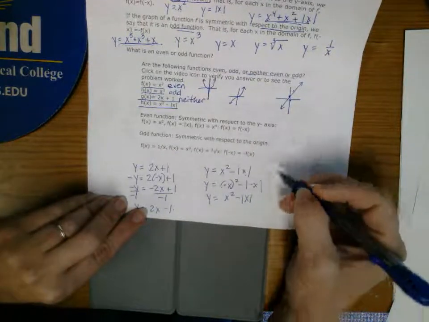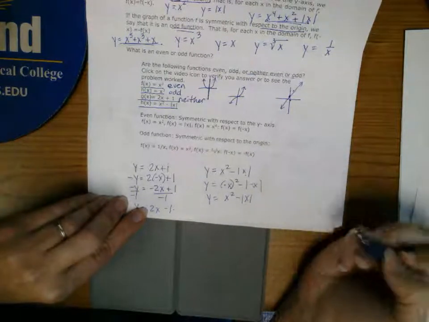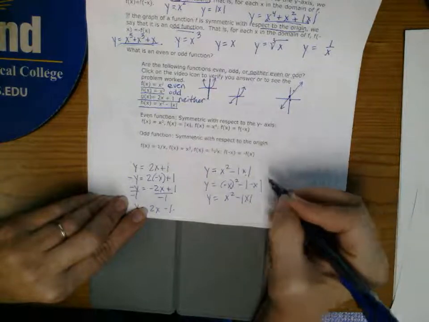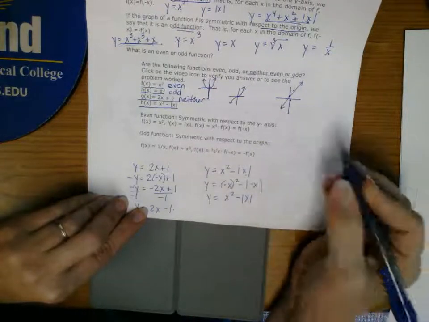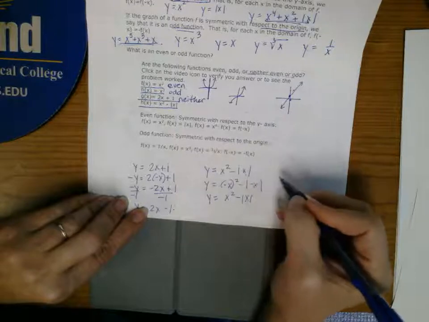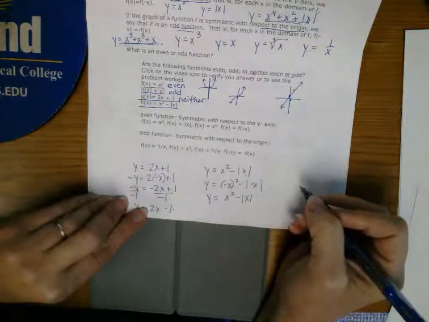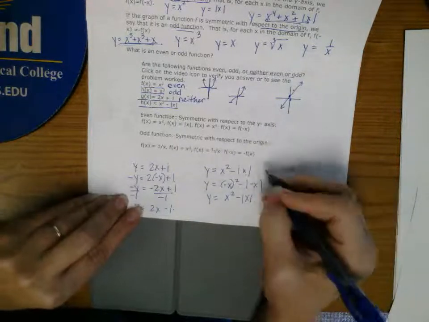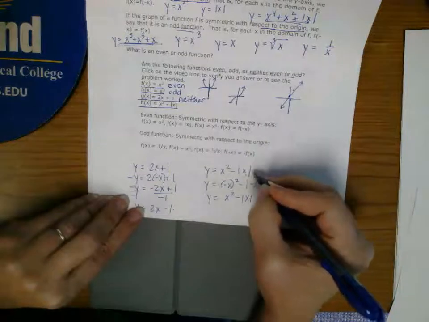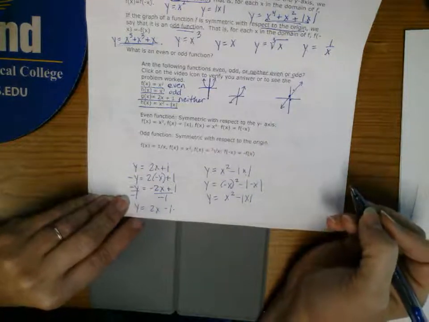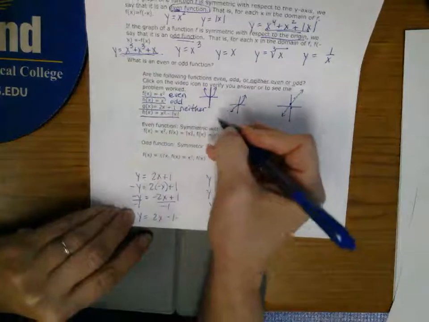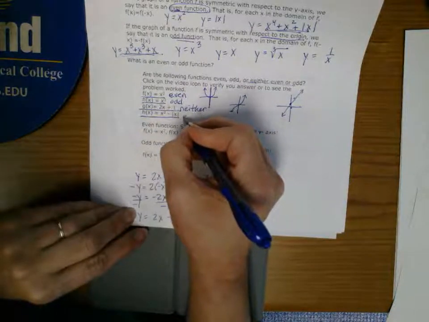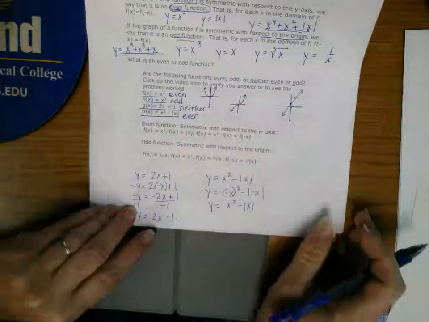The sign doesn't matter. Now if I had a plus 1 on the end, or maybe a plus x cubed, if I had another exponent, then that might throw it off. The constant actually wouldn't have hurt anything, but if I had an odd power out here, then I might have had some trouble. But that one actually is an even function, symmetric with the y-axis.